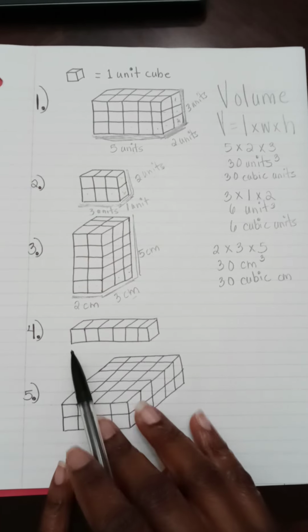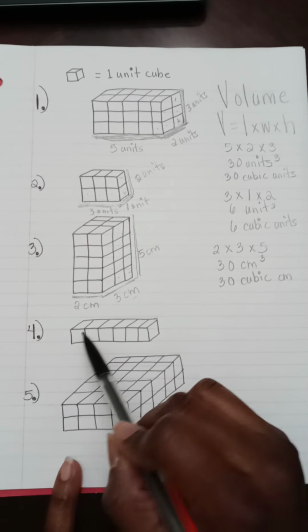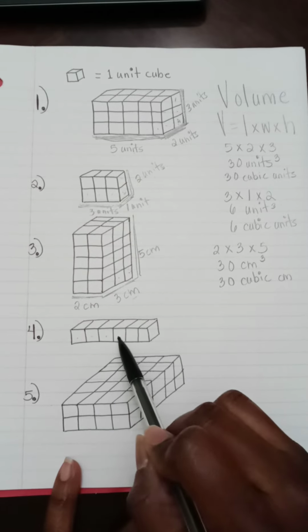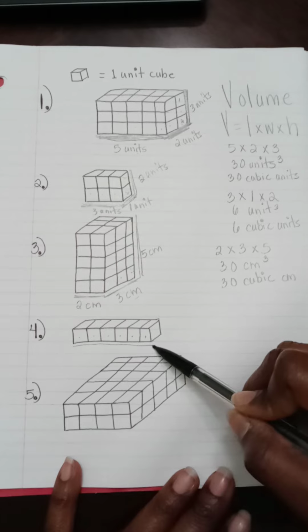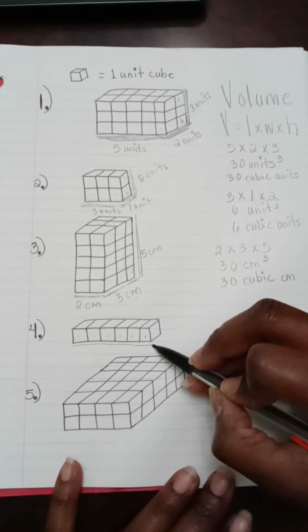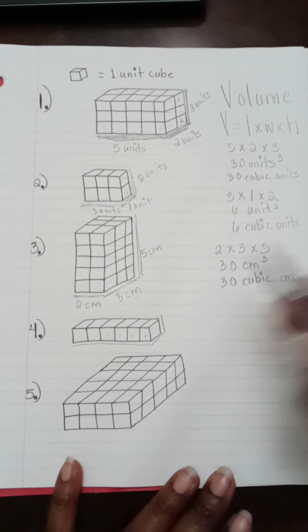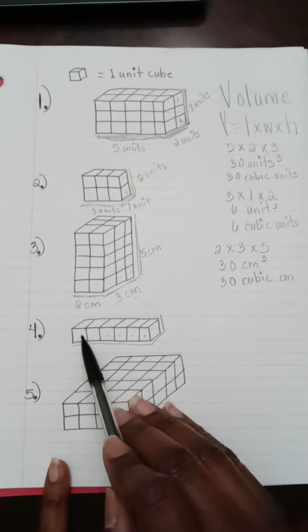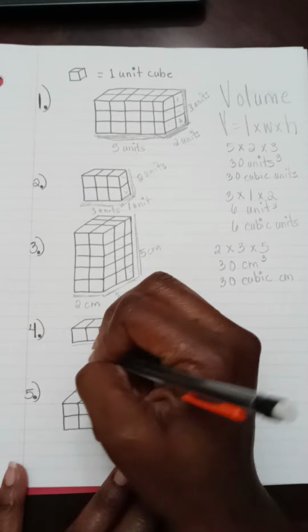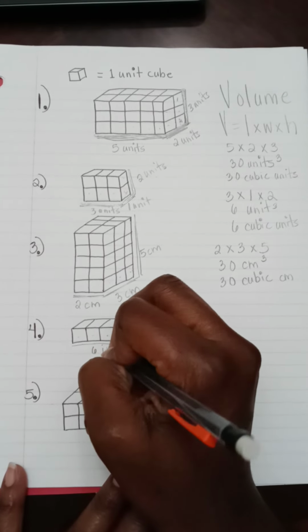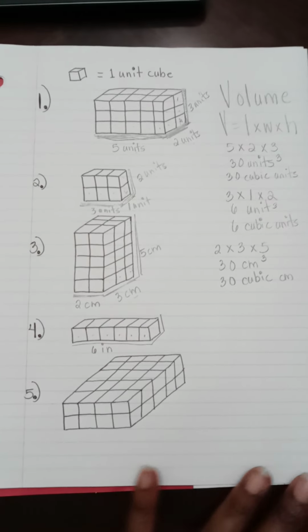The next one right here, we're going to count our length. So I got 1, 2, 3, 4, 5, 6. And remember, going along the sides: the bottom part, or your horizontal side, the diagonal, and then the vertical side. So again, I got 1, 2, 3, 4, 5, 6. So I'm going to do inches this time, 6 inches. So we're just going to give it a unit.